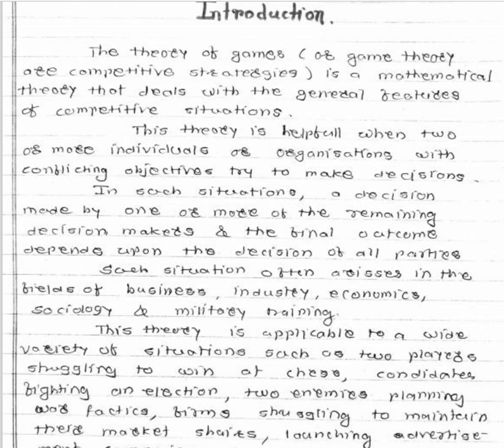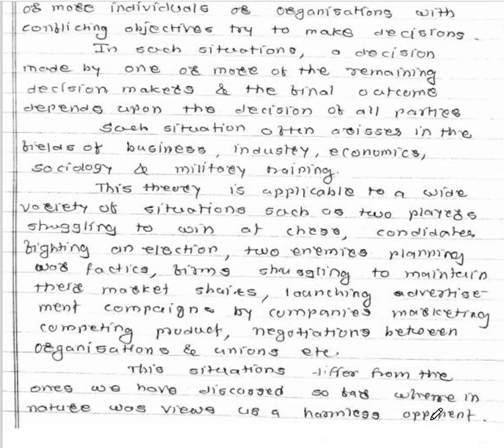This theory is applicable to a wide variety of situations, such as two players struggling to win a game of chess, candidates fighting in elections, two enemies planning war, firms trying to maintain their market shares, and companies launching advertisement campaigns for competing products.